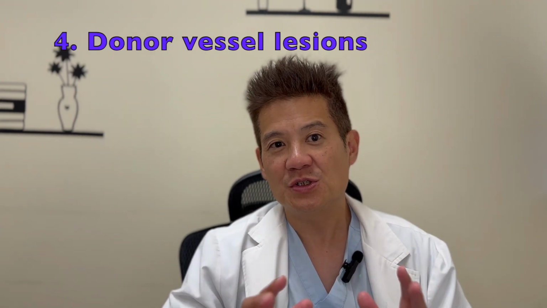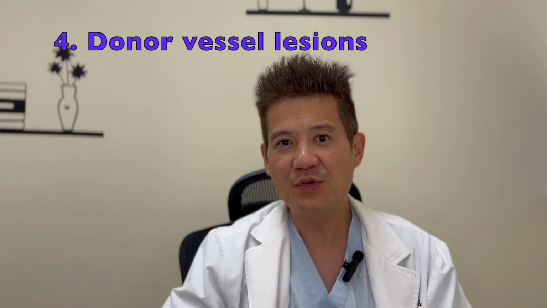Donor vessel lesions, number 4. If you have a donor vessel lesion and you cross that lesion, you're going to cause the donor territory to have ischemia. And of course, if there are more collaterals coming off distal to that lesion to your CTO territory, you're also going to get CTO territory ischemia. So it's very important to treat donor vessel lesions, both for the prevention of thrombosis during retrograde and also for prevention of distal donor vessel or distal collateral ischemia.